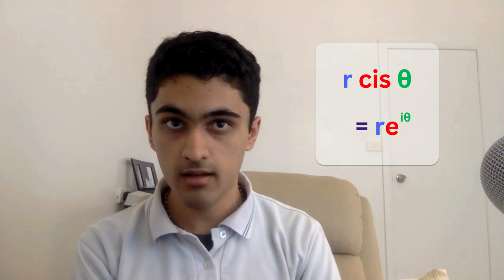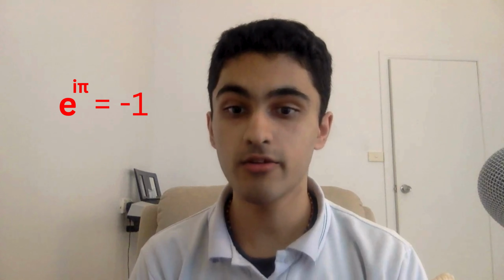But in the 1740s, Swiss mathematician Leonhard Euler proved this incredibly powerful identity. Polar coordinates can be written as a singular number, r times e to the power of i theta. This is super important because multiplying, dividing, and even taking the power of any complex number to another number becomes easier, since we can just apply index laws. This is also where the famous formula e to the power of i pi equals negative 1 originates.